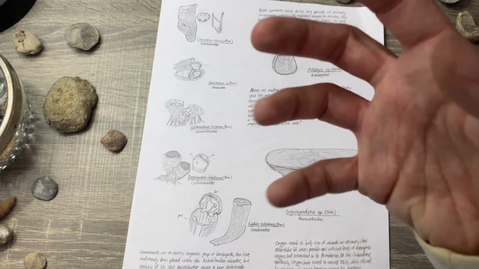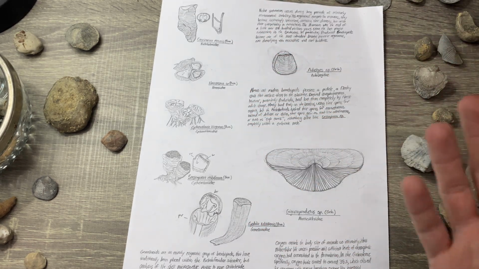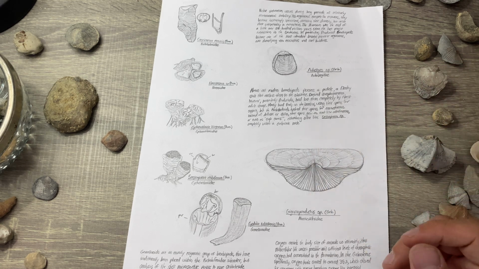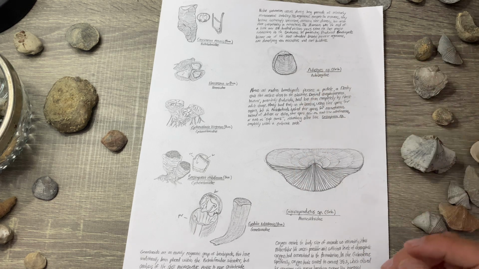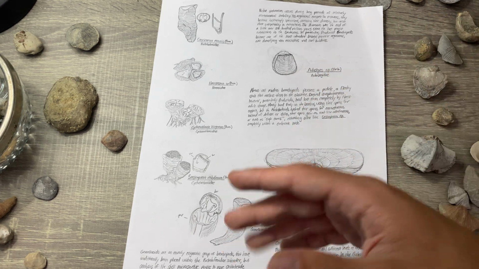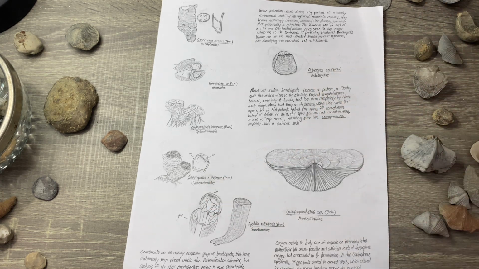It is completely enclosed inside of itself. Why did it do this? We don't really know. Again, maybe something to do with predation. Maybe it was to help filter out larger, smaller particles coming in. We don't really know. Again, these guys are really enigmatic in terms of their exact ecology.